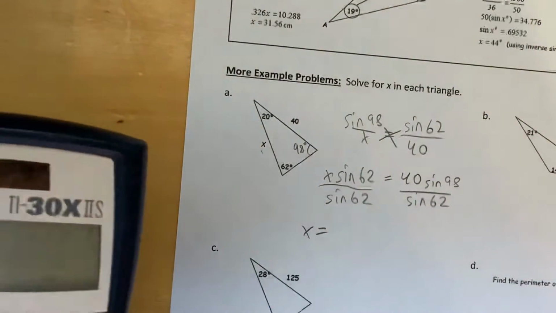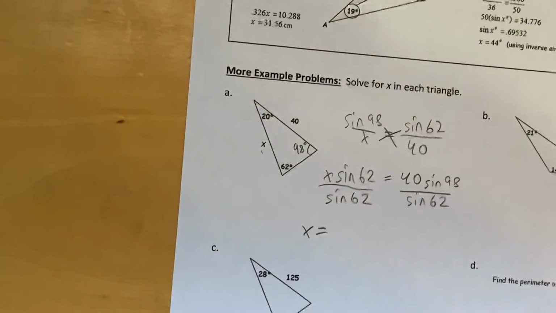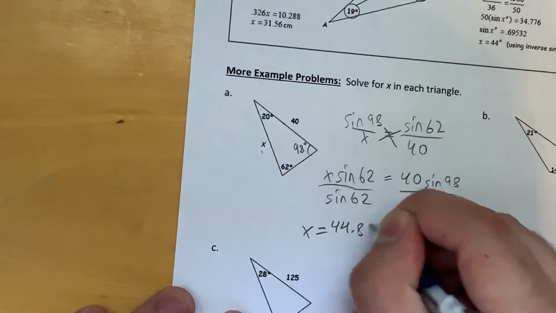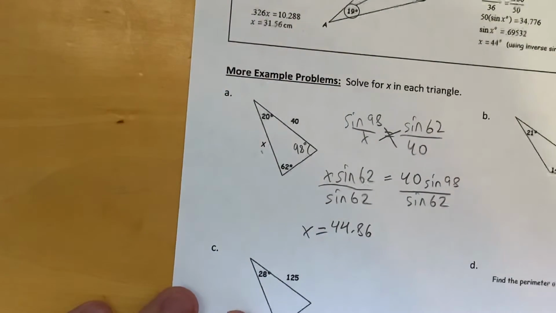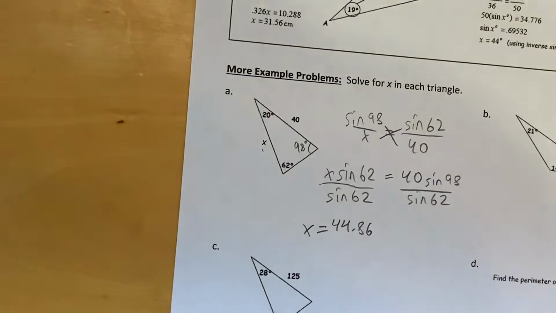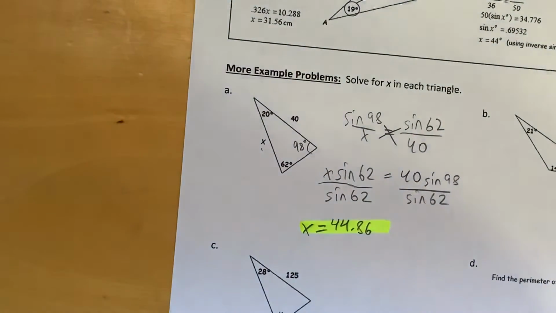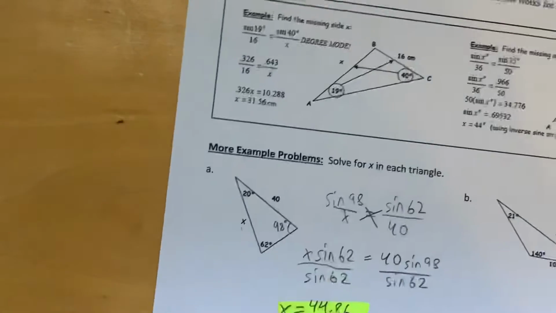And if I plug it into my calculator, I should get 44.86. No units, I don't have to worry about it. And I'm going to highlight my answer so you guys can see that I'm done. First one's done. Let's do example B.